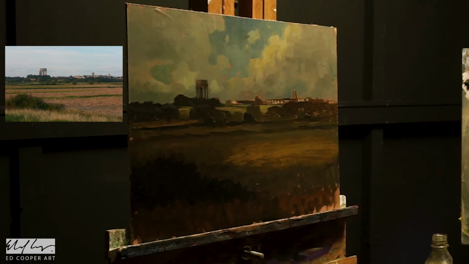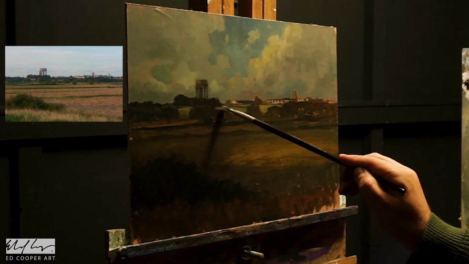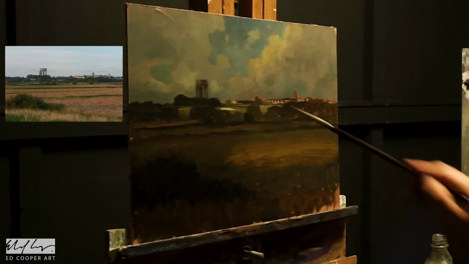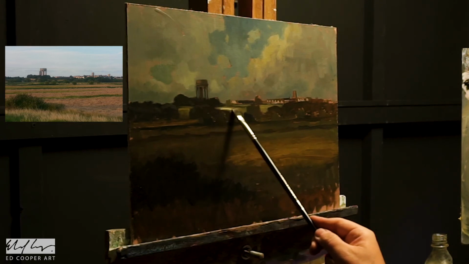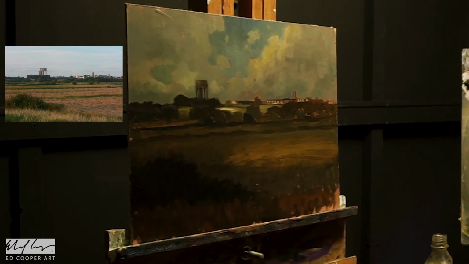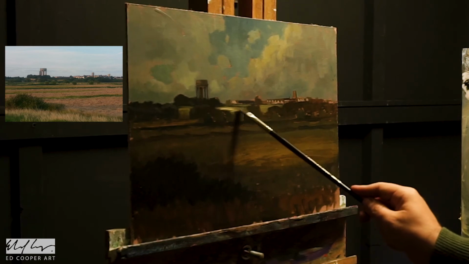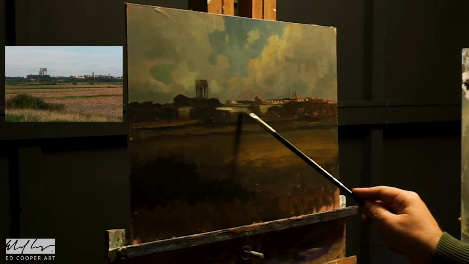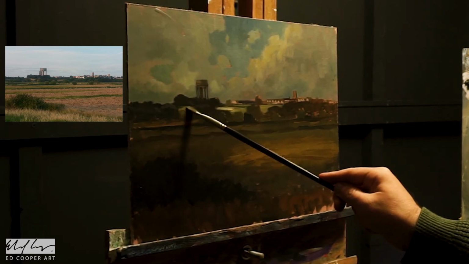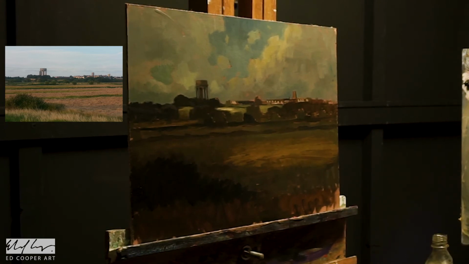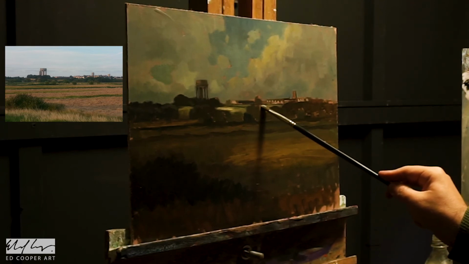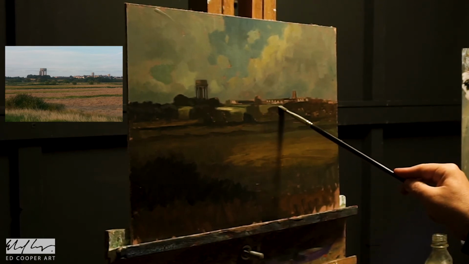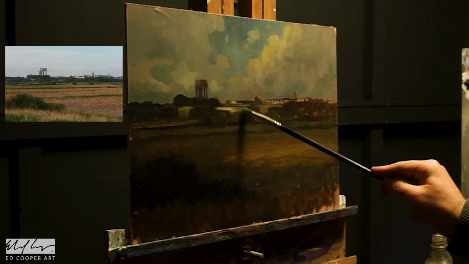So just thinking about those green fields now. Again, that's where I want my light to be. And here we go. This is the star of the show, as it were. This is the highlight on that field. I'm thinking that's my highlight, and it's suggesting a little beam of light just hitting that distant field there. And you can see it really helps, it just takes the eye back into the painting.